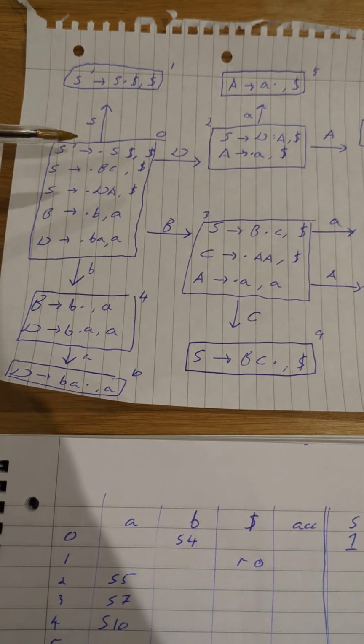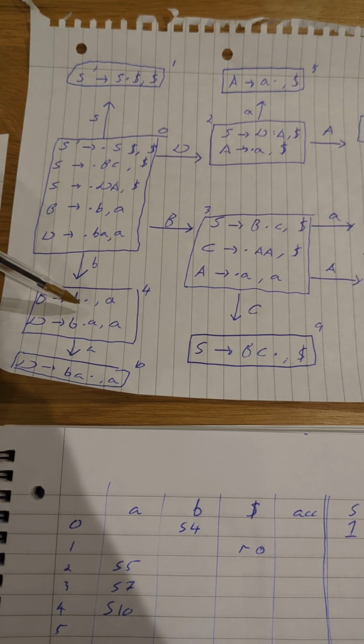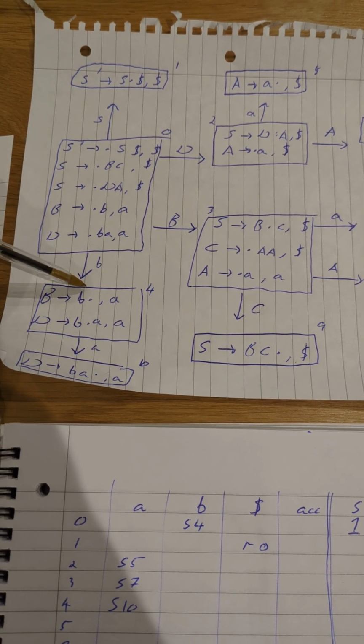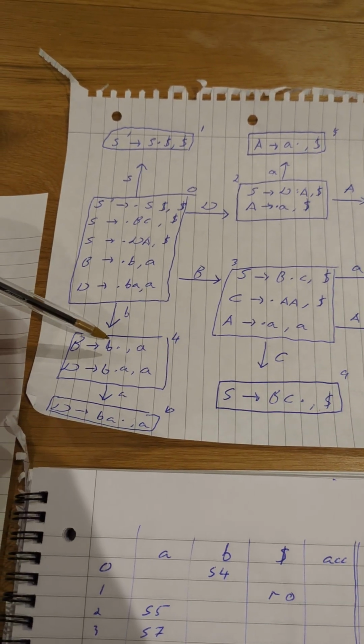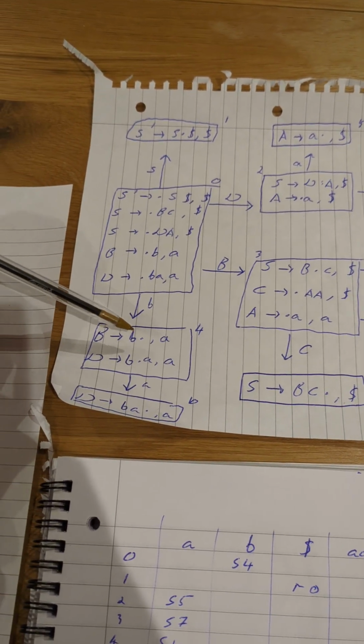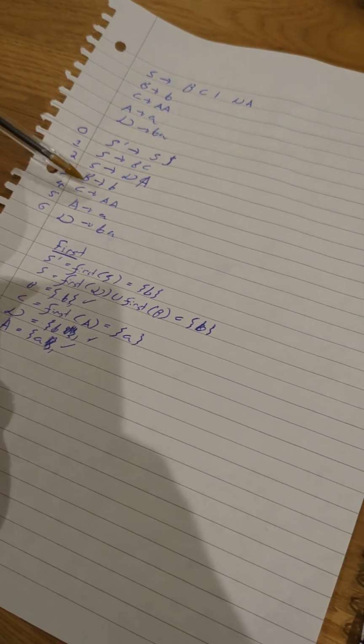So we just repeat that for everywhere that there is a dot at the end. Here, for example, there's one with a dot, one without a dot. We still count this one. So if we're in state 4 and we get B goes to B dot, sorry, B goes to B is rule 3.